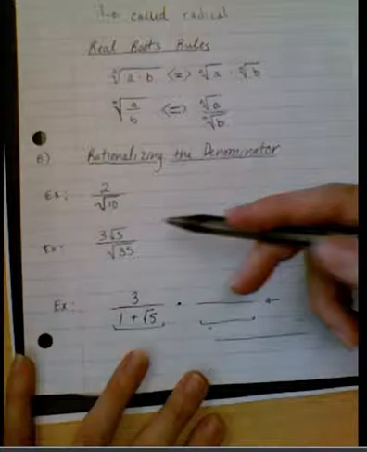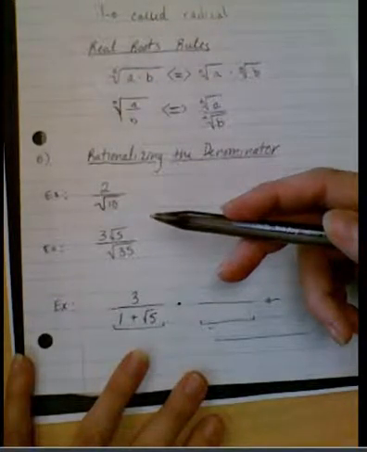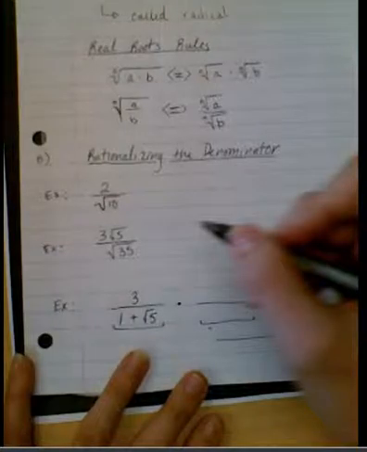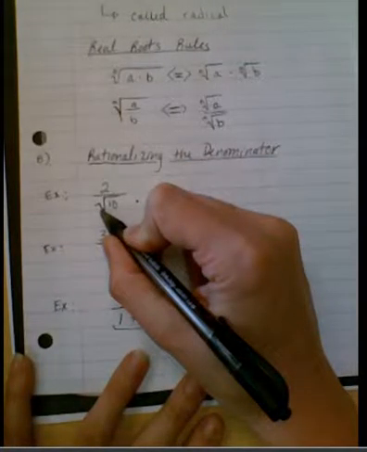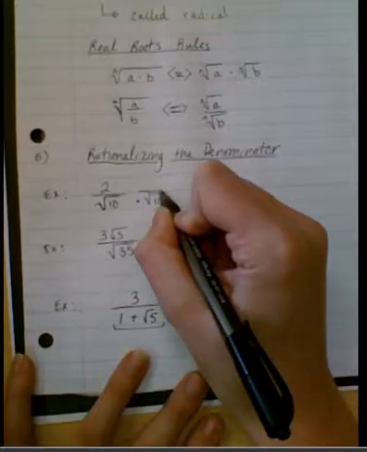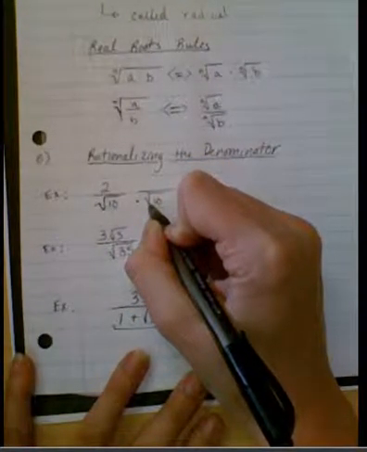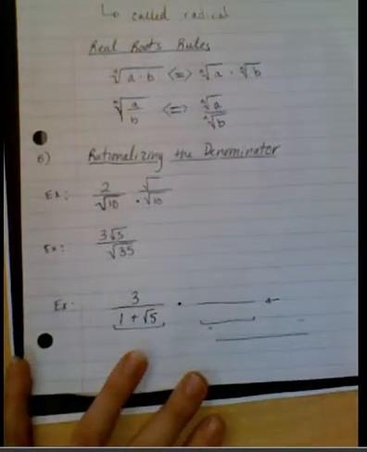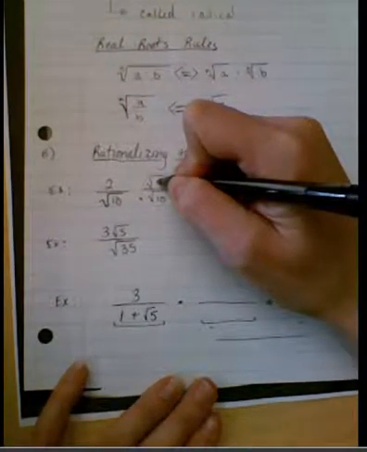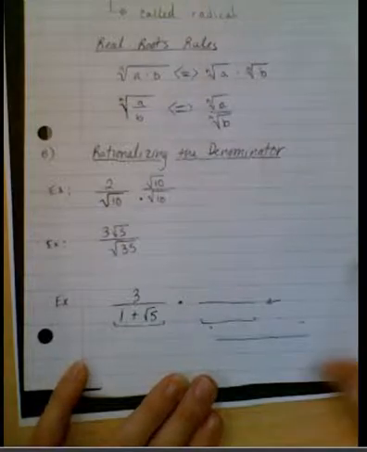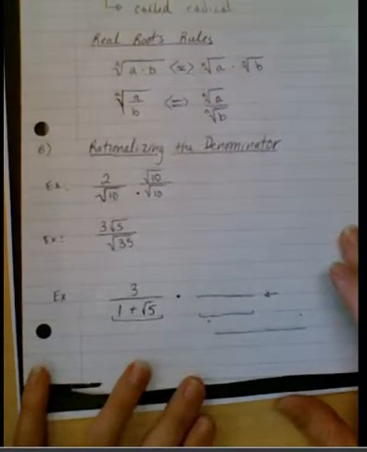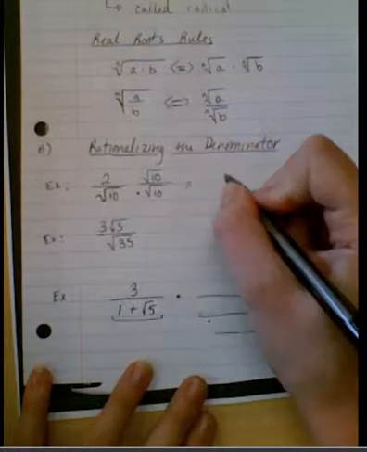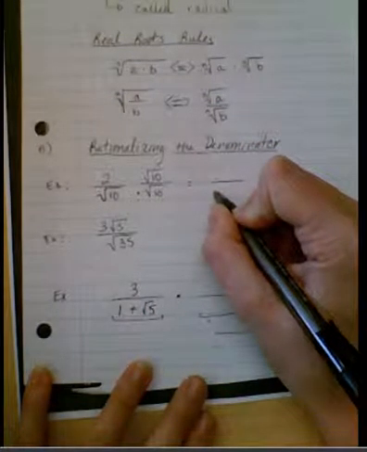In this instance, it makes most sense to multiply by the same number because what's going to cancel that square root out will be another square root. And of course, we can't just haphazardly multiply by whatever we want, but we can do it sneaky if we use one in a funny form. So root 10 times root 10 is just going to be 10.